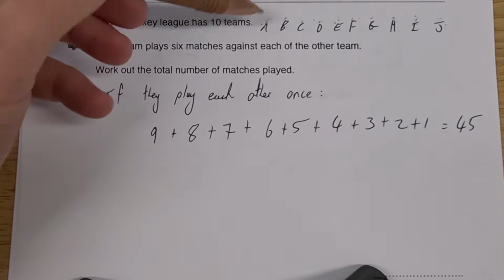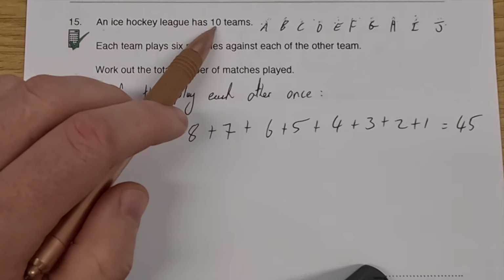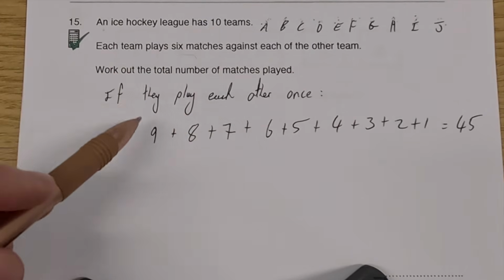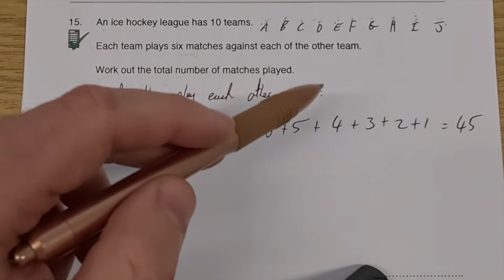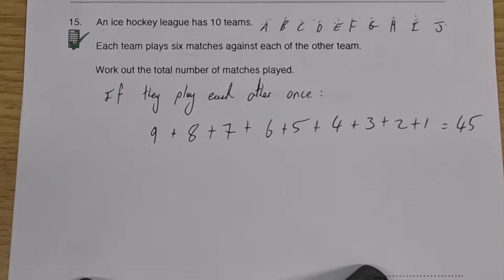It would take 45 matches for each of those teams to play each other once. And that's what I mentioned. If it wasn't 10 teams, if there was 8 teams, you would do 7 plus 6 plus 5 plus 4 plus 3 plus 2 plus 1. And that will tell you how many matches there'd have to be for everyone to play each other once.